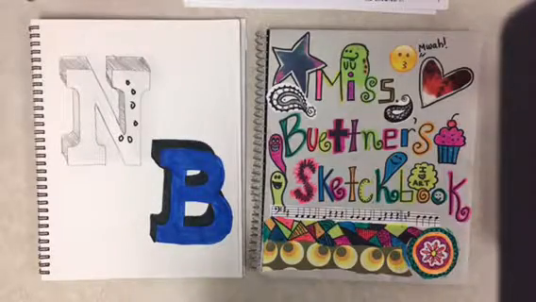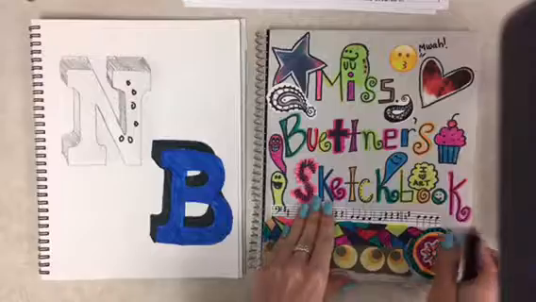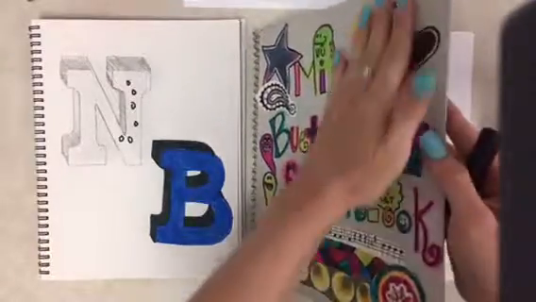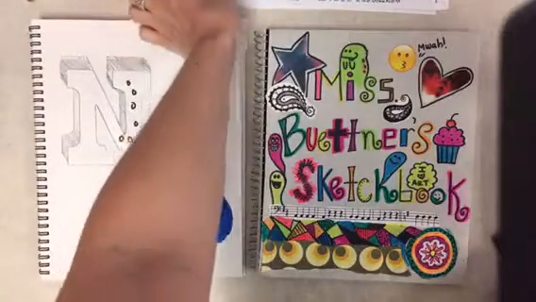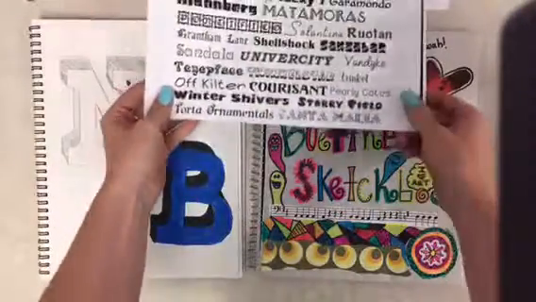Okay, everyone, now that we have our sketchbook cover, the white piece of paper that covers the cardboard of our cover, let's talk about what to put on your sketchbook cover. The theme for our sketchbook cover is going to be the word typography.